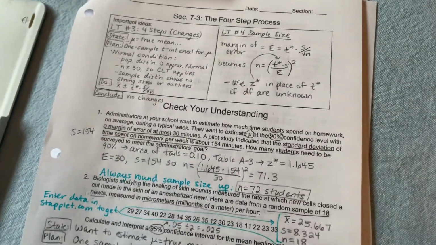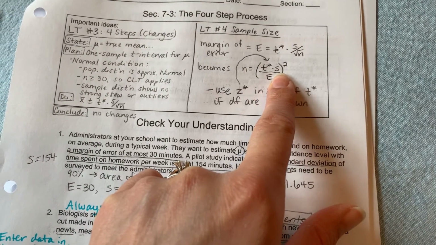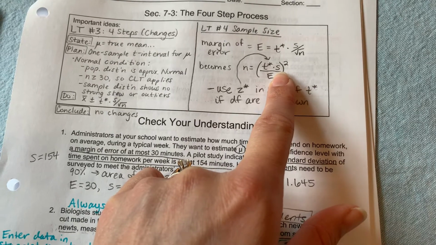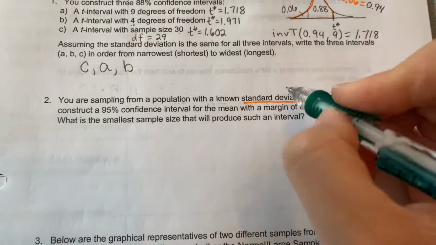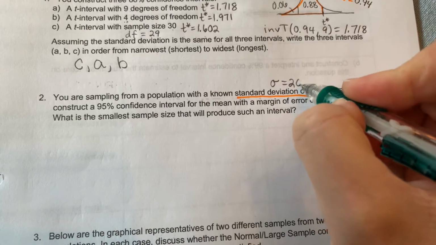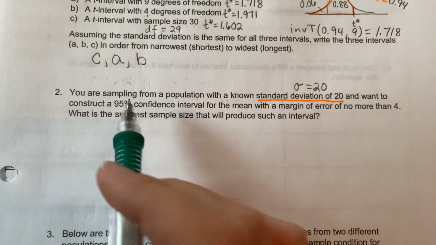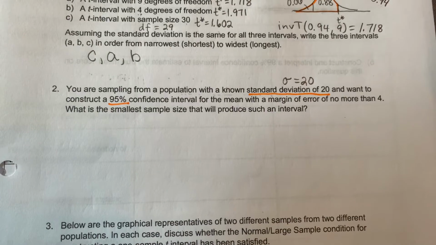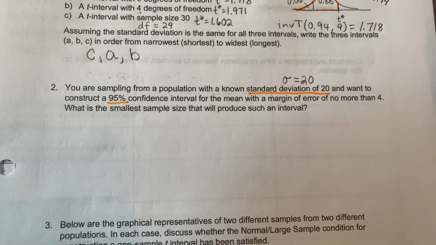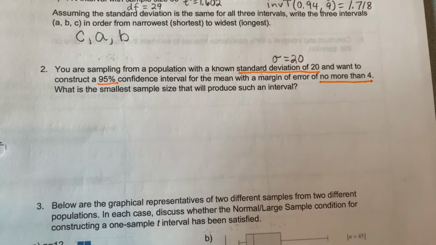So let's see if we have all the information we need. We need to know the margin of error, E, and we need an estimate for the standard deviation. Usually we can use S and sigma, we can estimate with both. So it says there's a known standard deviation of 20. So that means sigma is equal to 20. We can replace S with that. We want to construct a 95% confidence interval. That's important. That's going to tell us what critical value to use. And it's for the mean with a margin of error of no more than 4. So at max, a margin of error of 4.